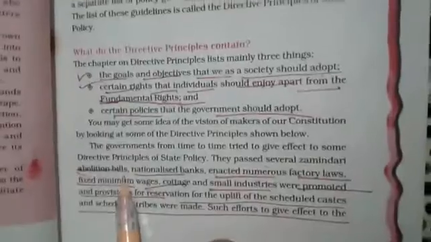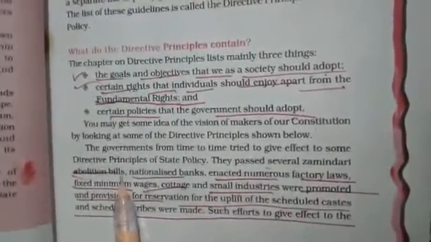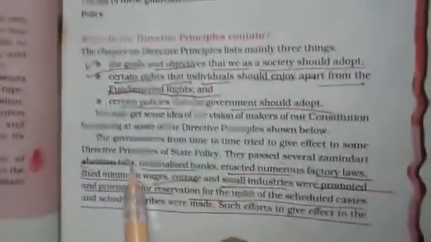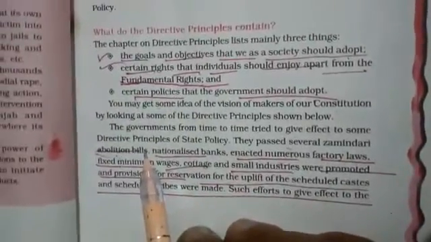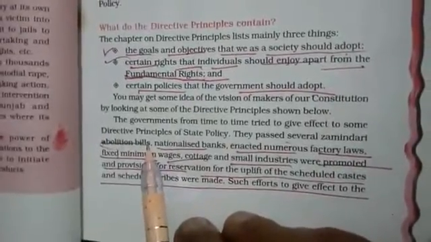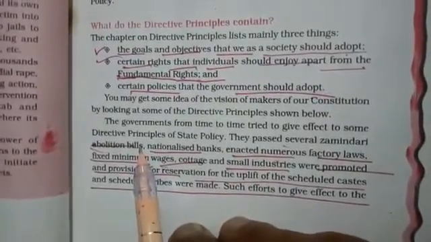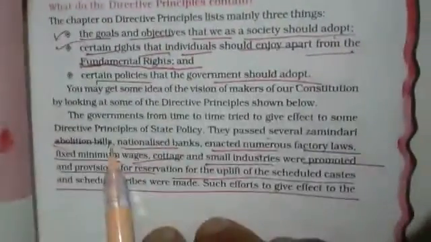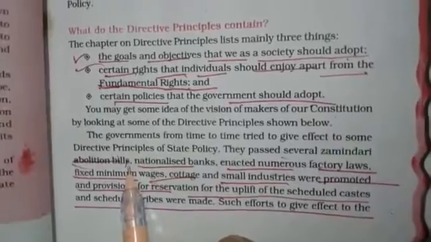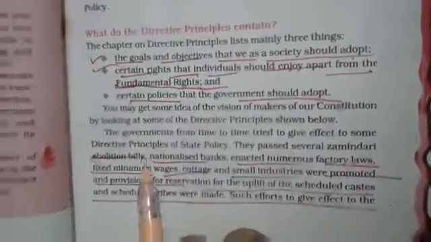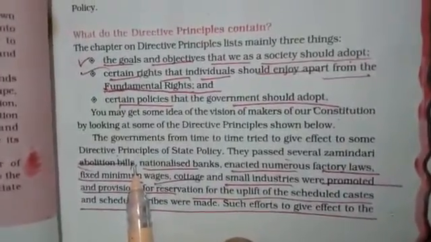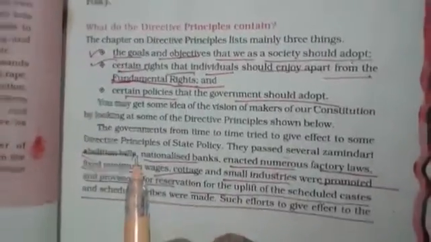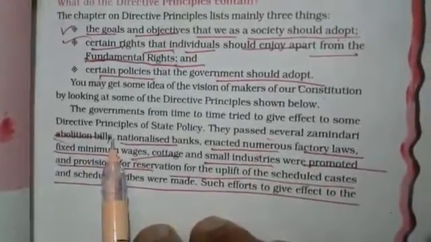During the Britishers, even after the Britishers, Jamindari Pratha was there. And after some time, Jamindari Pratha was abolished. So, then abolition bills, some type of abolition bills. First a bill is there. Then when it is passed, then it's a law. पहले बिल बनता है, फिर उसके बाद कानून बनता है. So, all types of Jamindari were abolished.